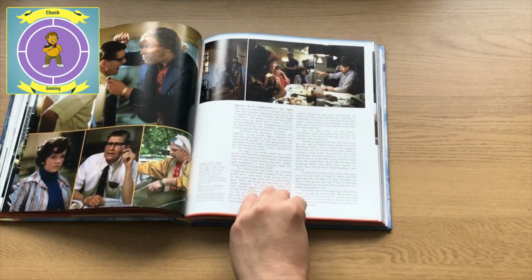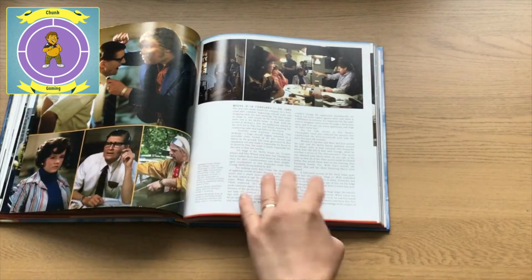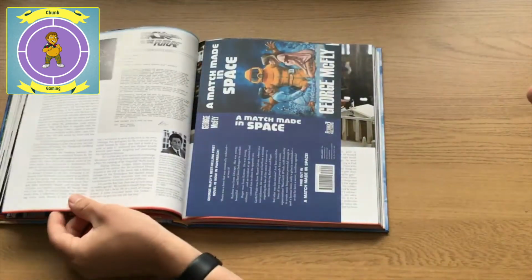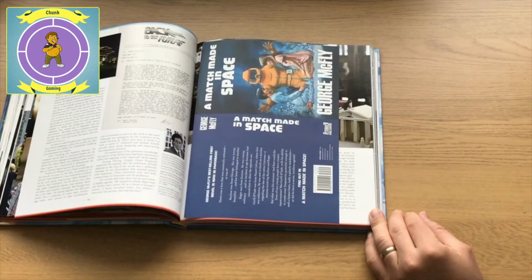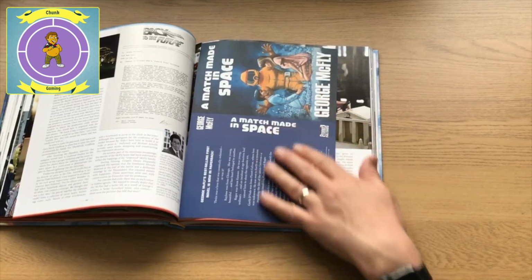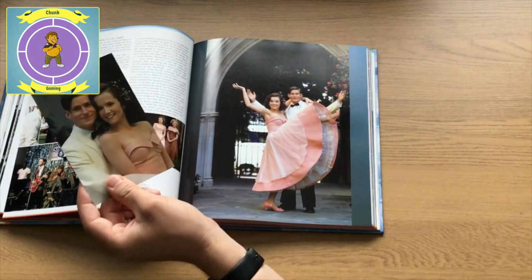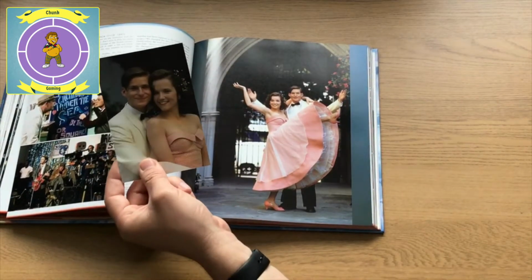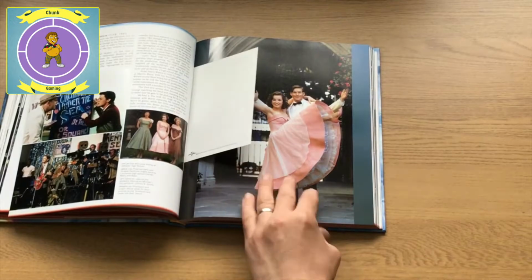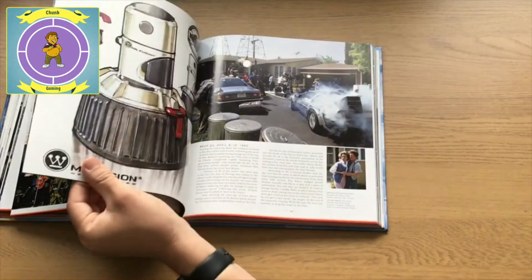Look at this, and yeah, all the different characters and different time lapses in the future and the past. And there we go, there's his book, George McFly's book. There's his cover. I will try not to show you all the pre-stuff work so you can find it yourselves, but there we go, look, I've got a lovely photo of them at the prom.